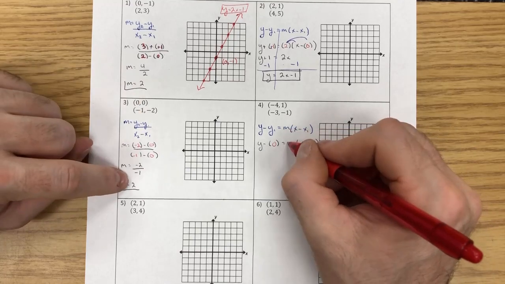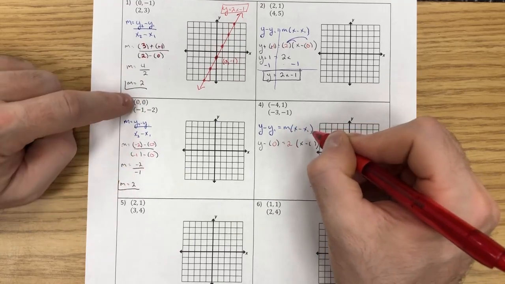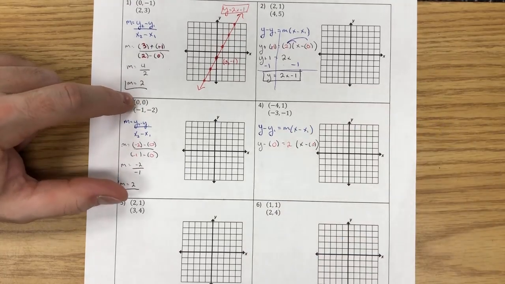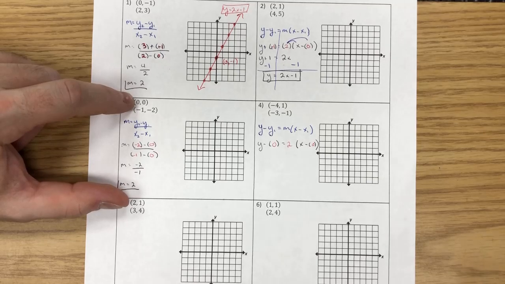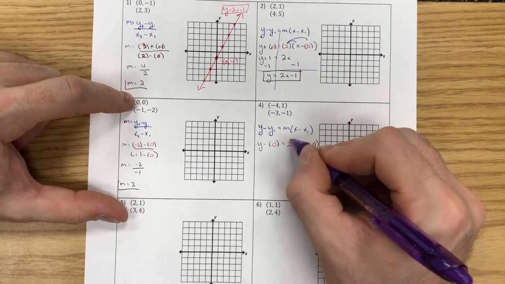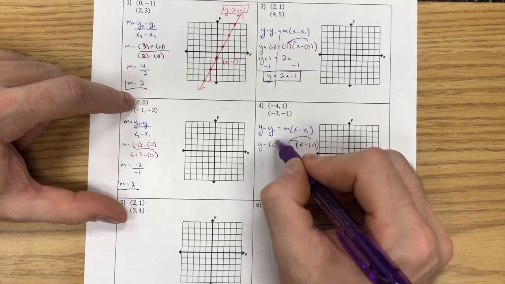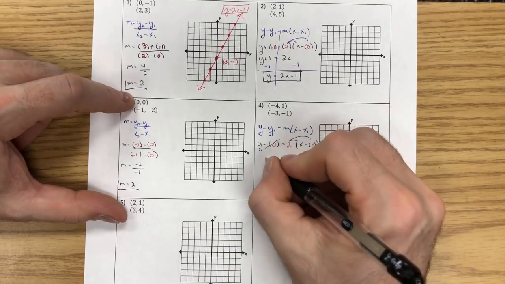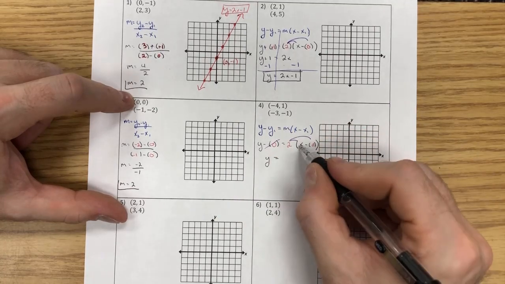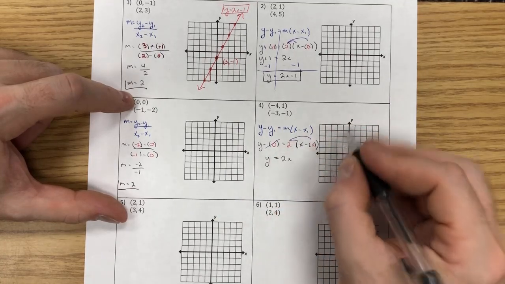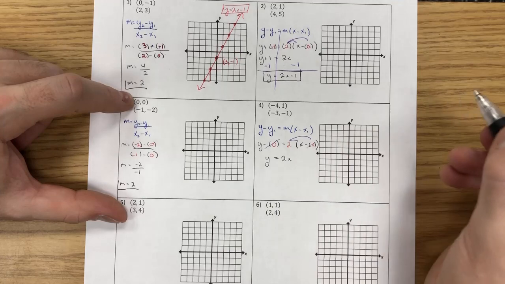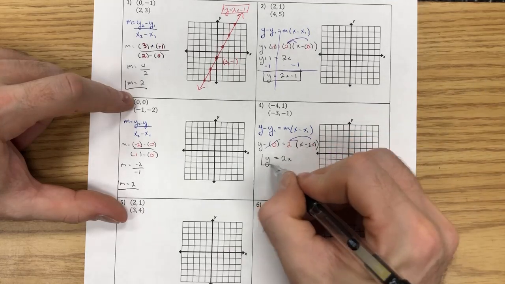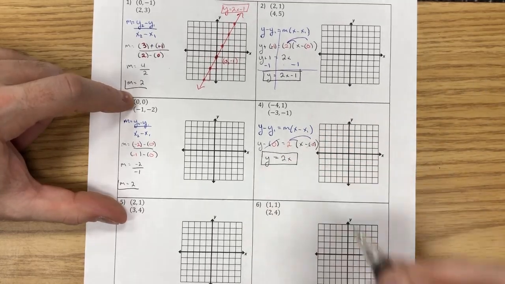My m, we just figured out, was 2. And my x1 is also 0. Now, what I notice is that when I distribute over here, first off, I don't need to write this 0. It's just completely unnecessary. I'm going to have y equals 2 times x is 2x. 2 times 0 is 0. I don't need to write that either. I'm already done with my equation.